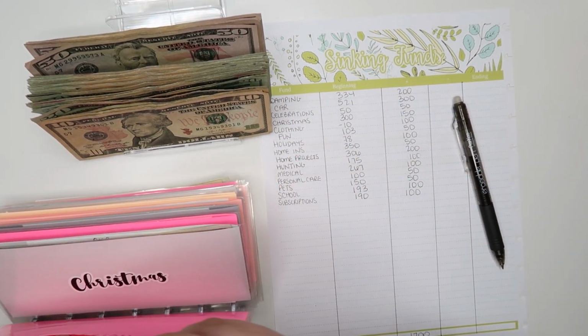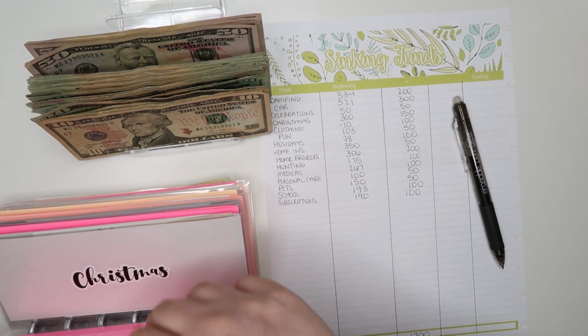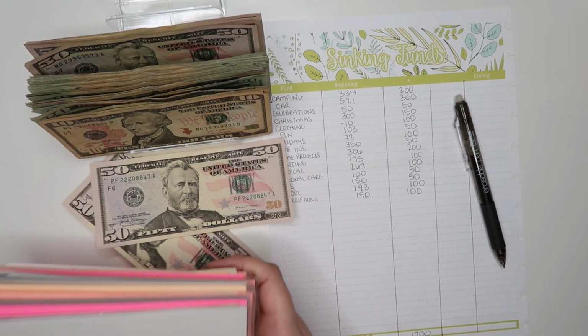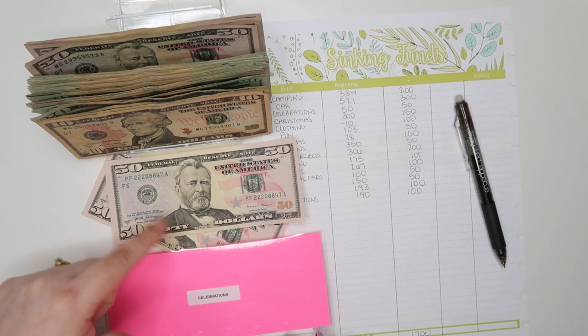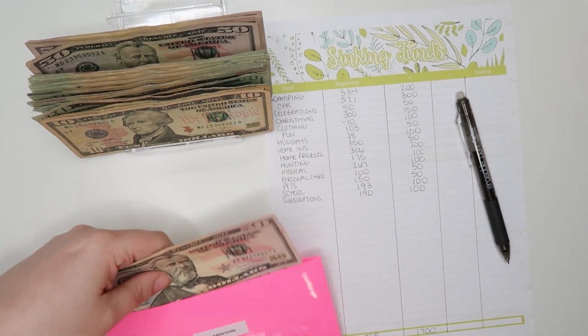I'm excited about it. I don't know exactly what we have planned in terms of celebrating our anniversary, but oops, see right there how that just flew out of there? That's why I'm going to switch to my accordion folder.